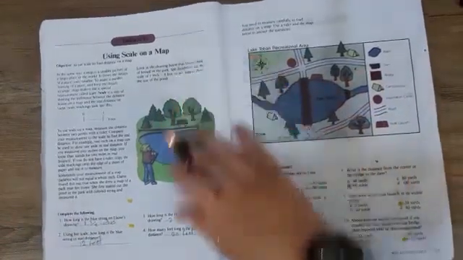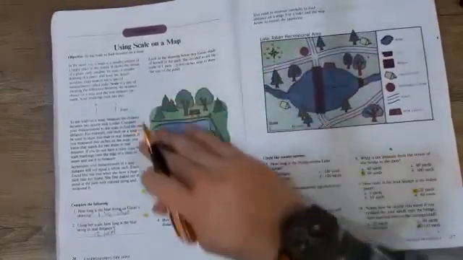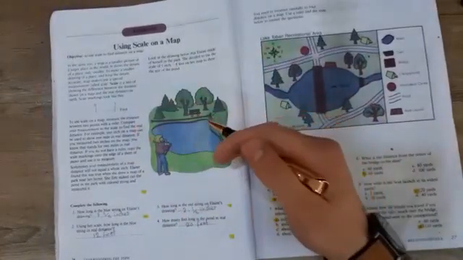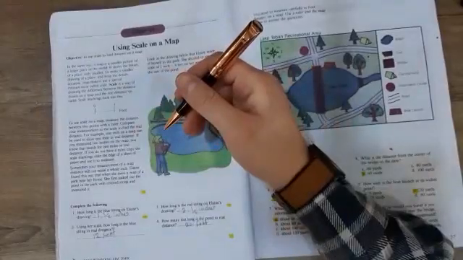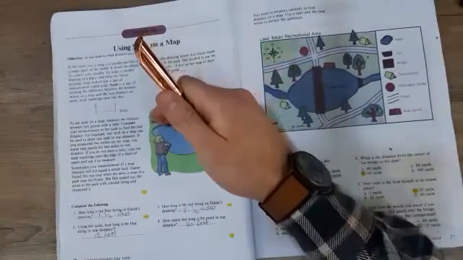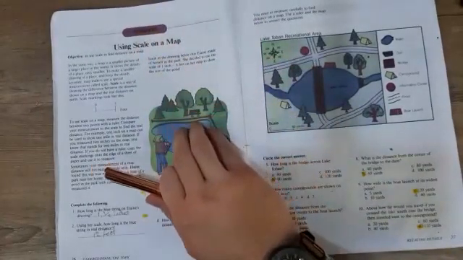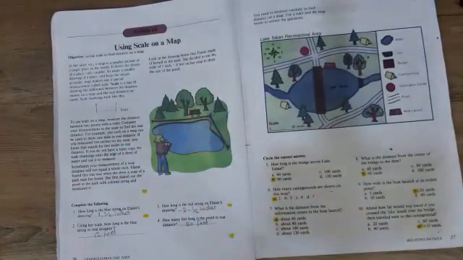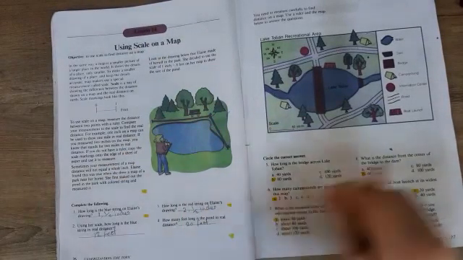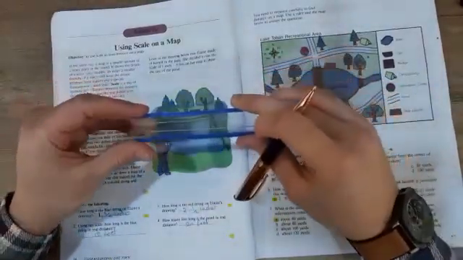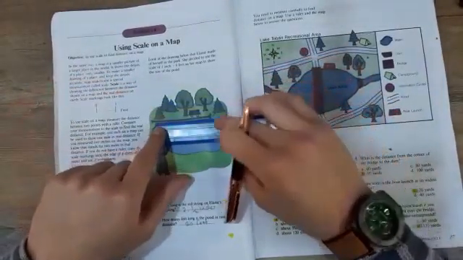Here, if you see the picture, we have to know how to measure the picture, to take the distance in the picture, and how to compare it to the real. We use a ruler to take the distance in the picture and take it into the real.